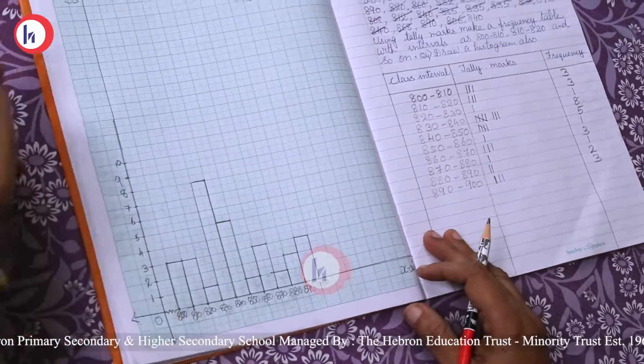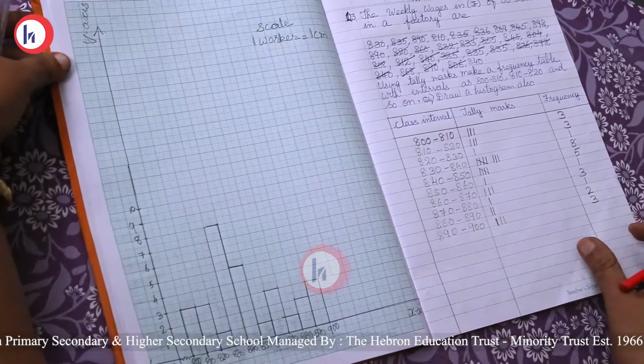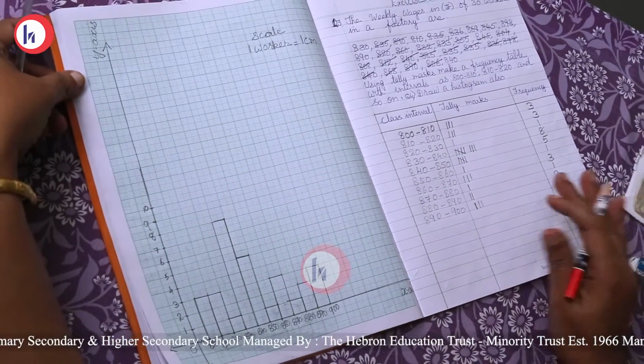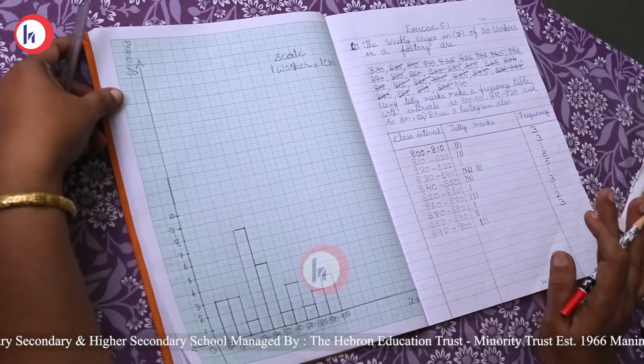Come on, our work is over. This we call the histogram for the given information. So from this we can easily find out what all questions can be asked.